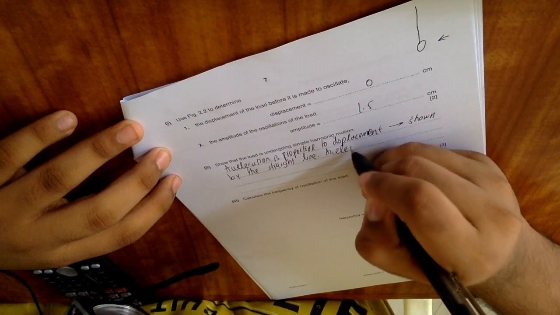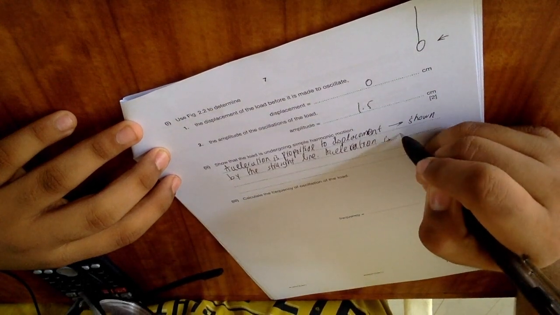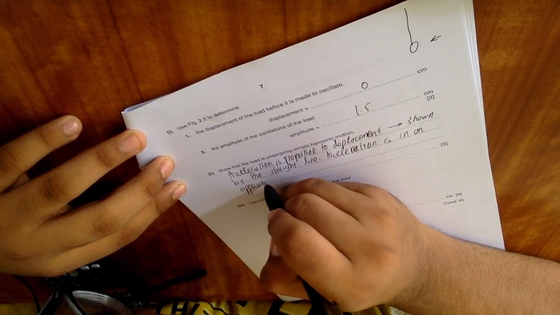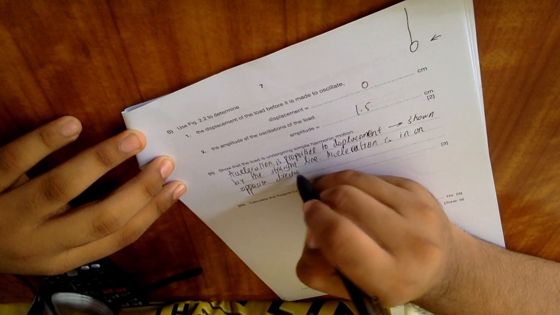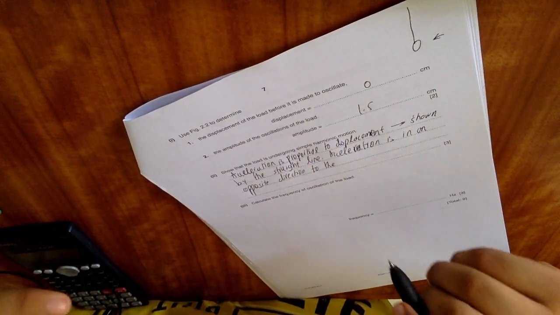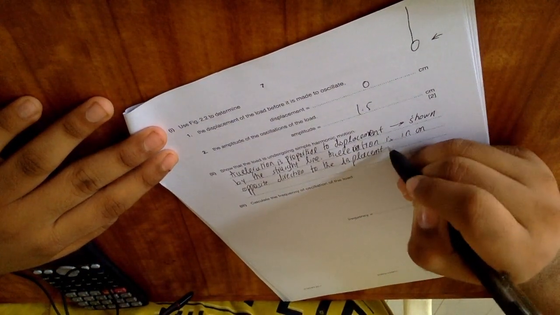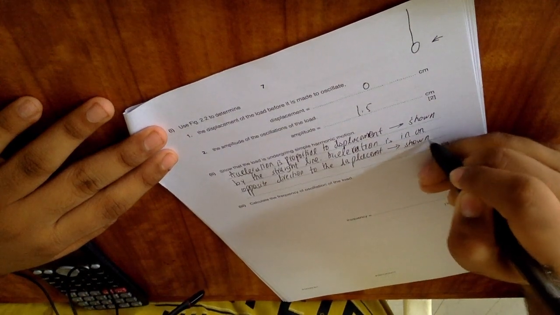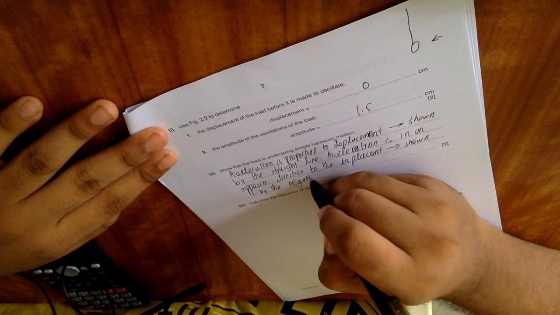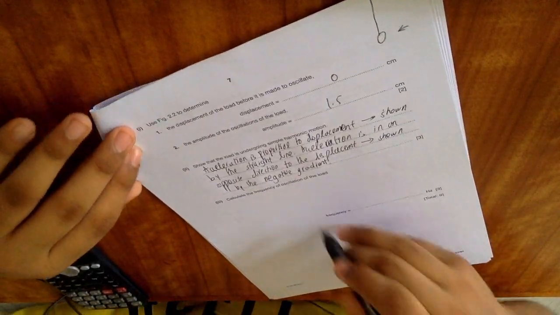Acceleration is in the opposite direction to the displacement, and this is shown by the negative gradient. All right. So now calculate the frequency.